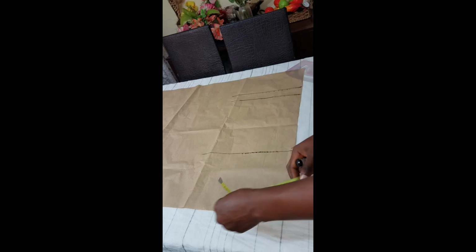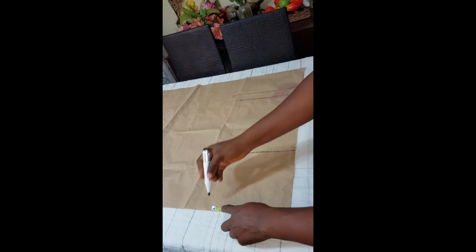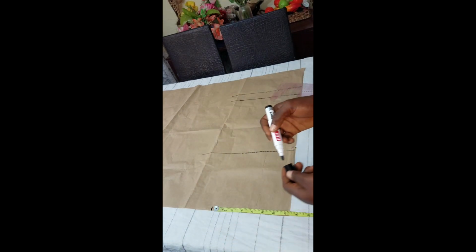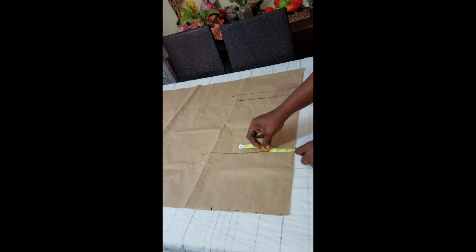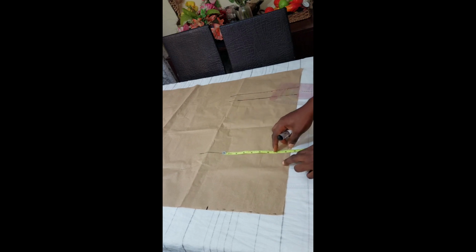Okay, so this is my waist measurement, which is 7.5. So this is it here, 7.5. We can add 2 inches or 1.5 inches as our sewing allowance, depending on how we want it.